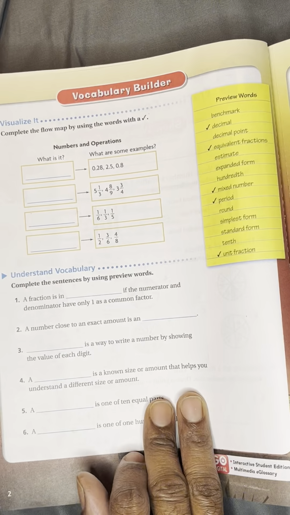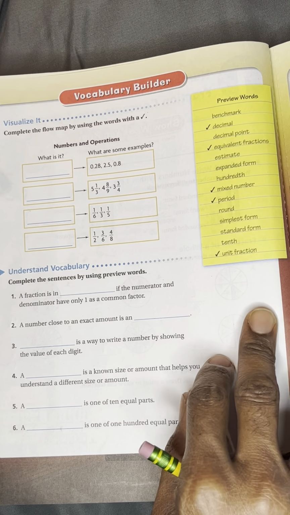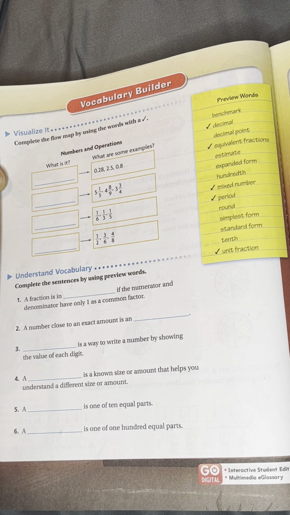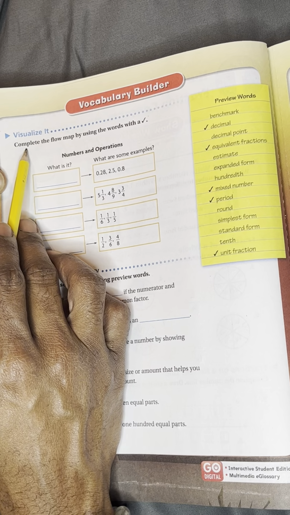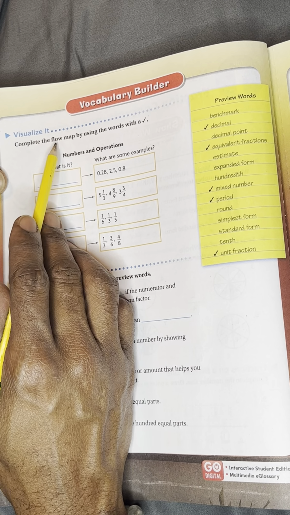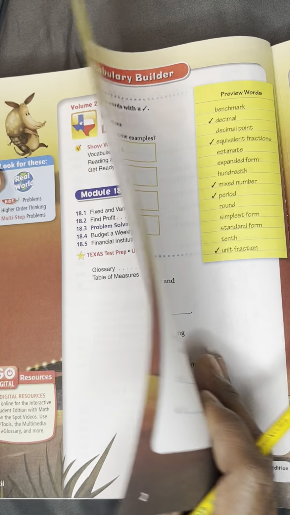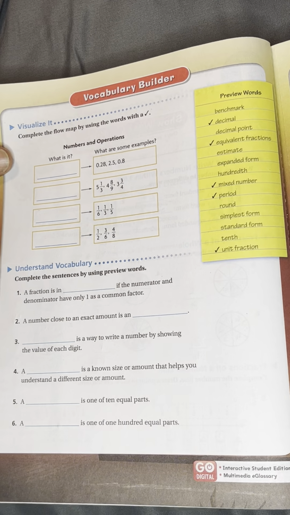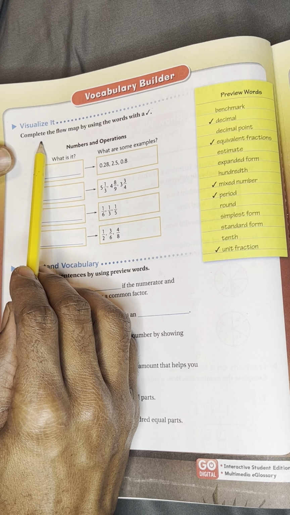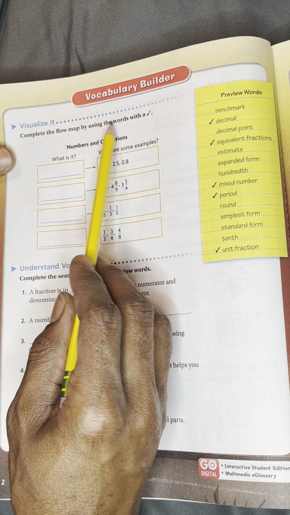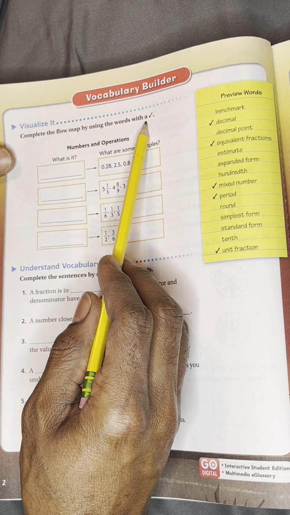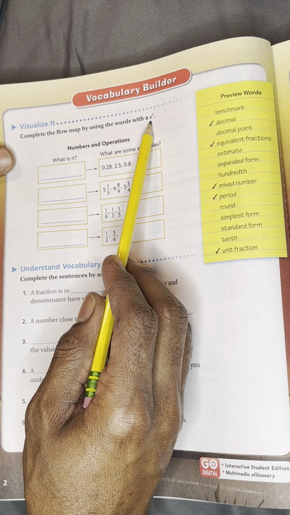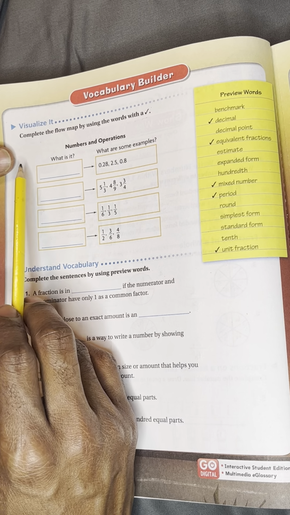Go Math, fourth grade, volume 1. Here, we're doing a little vocabulary building. Again, we just moved on from number and operations, place value. And so look, it says complete the flow map by using the math words with a check.